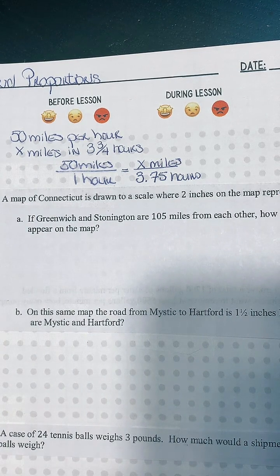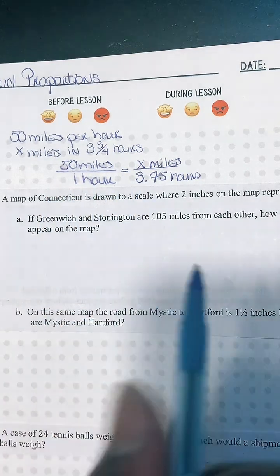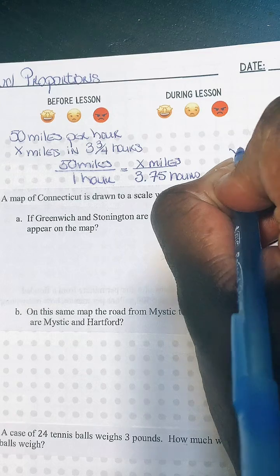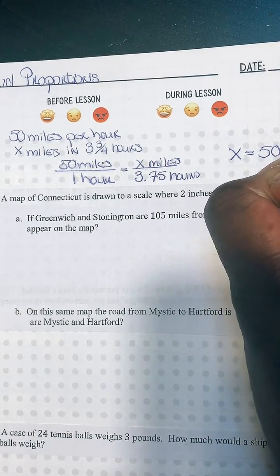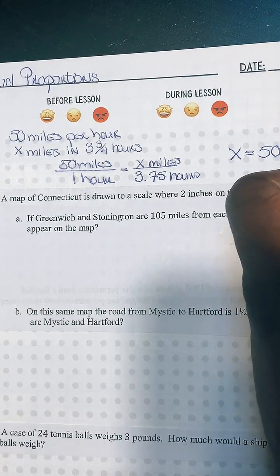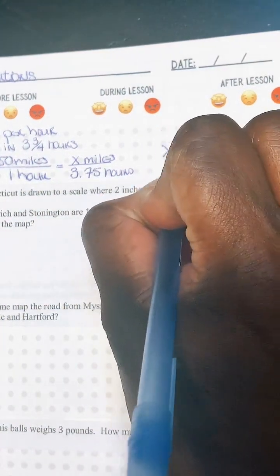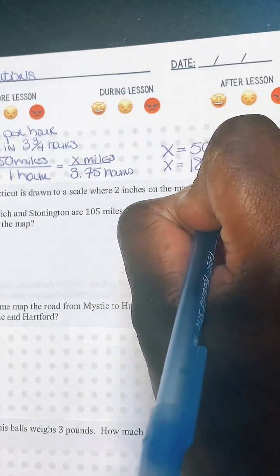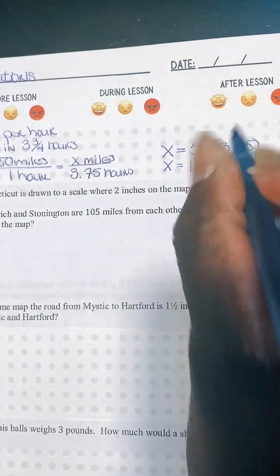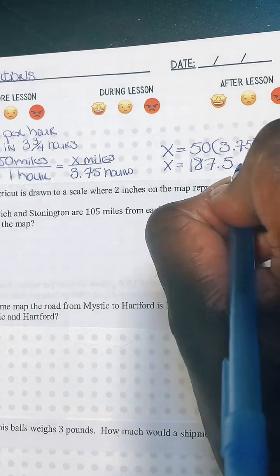All right. So that's basically what it is. If we multiply our 50 by the 3.75, this will give us our 1x, or just x. So I've got 50 times 3.75. That means, how many miles would it be? It'll be 187.5 miles.